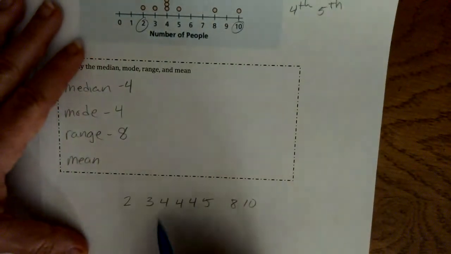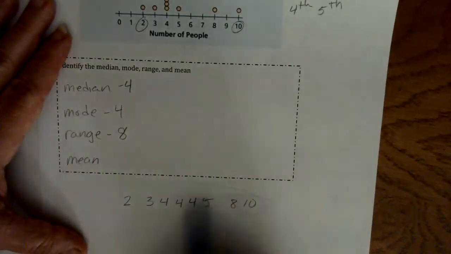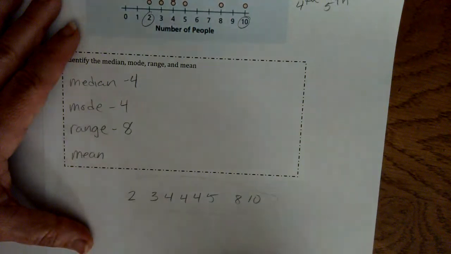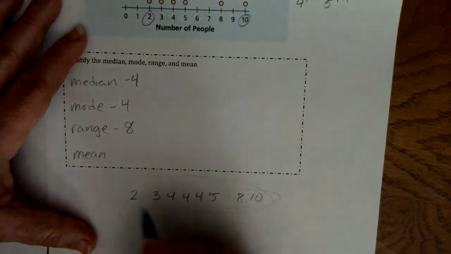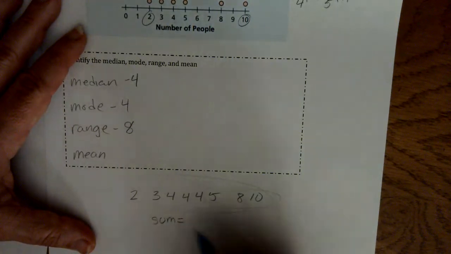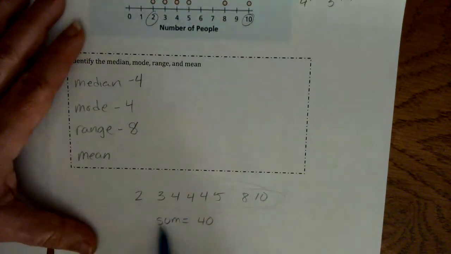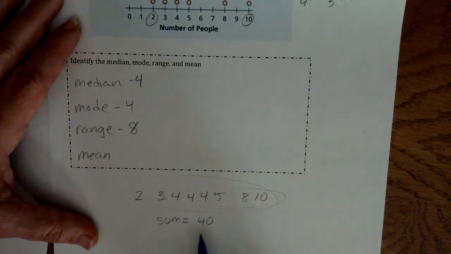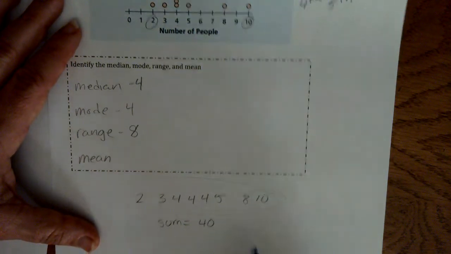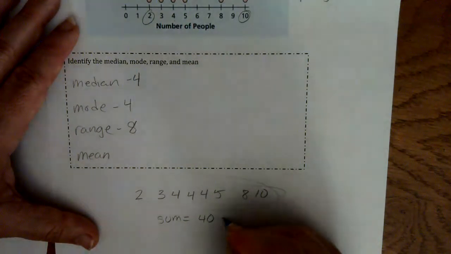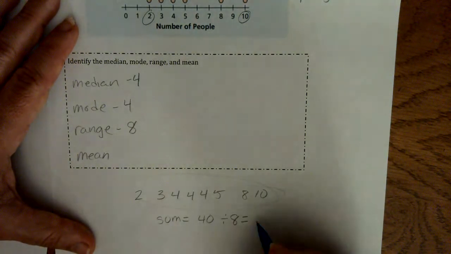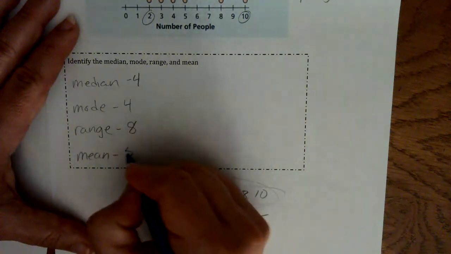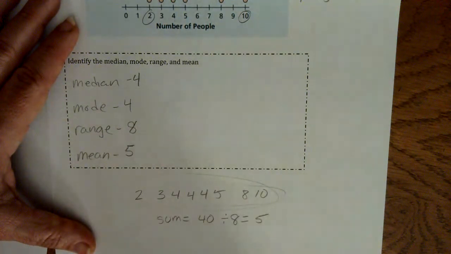So down here, let's find the total. How many people do we have in total? We're going to add that up. When we add these numbers up, the sum equals 40 people. And we're distributing them among the 8 students, splitting among the 8 families. So 40 divided by 8 gives me 5. So my mean is going to be 5.